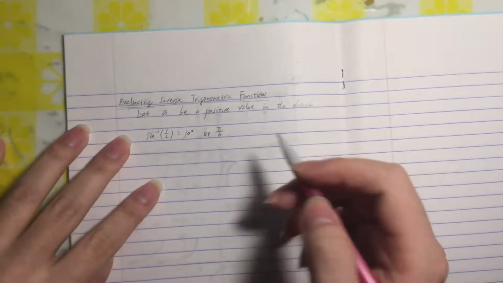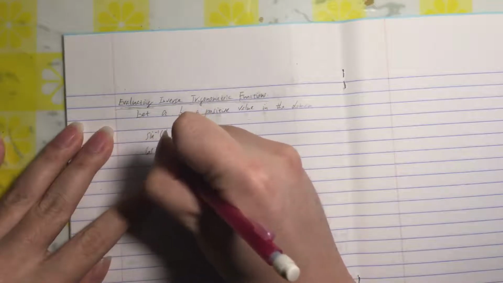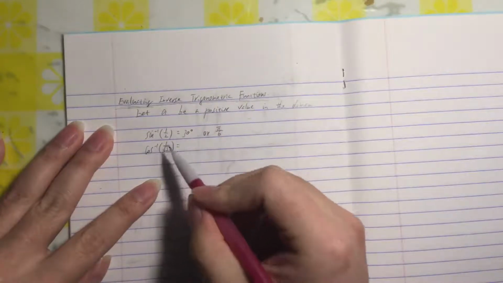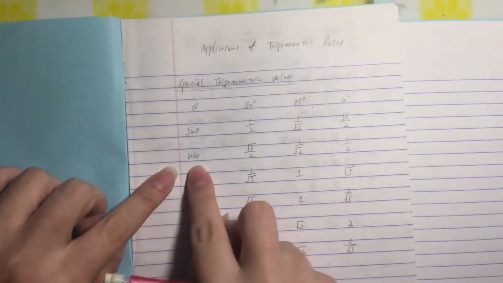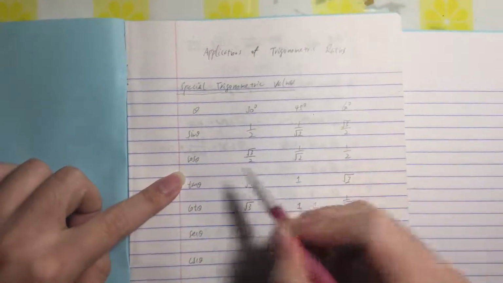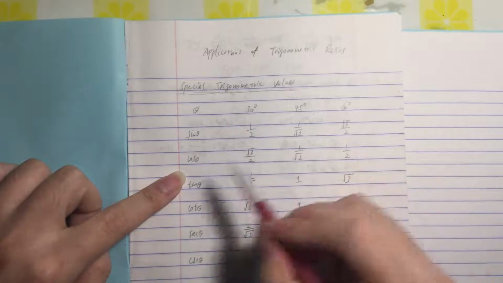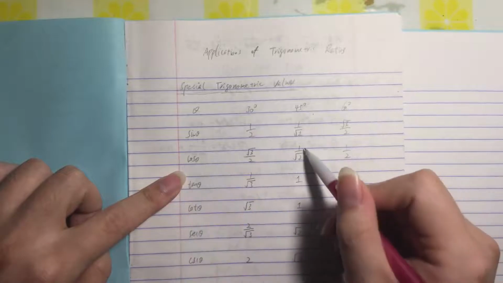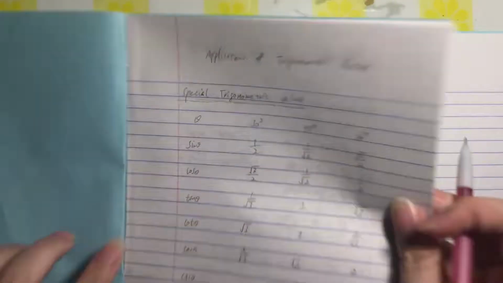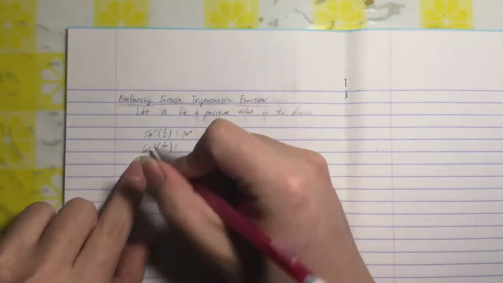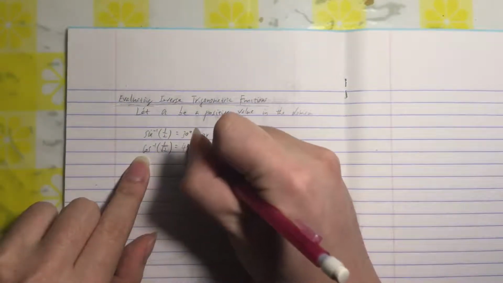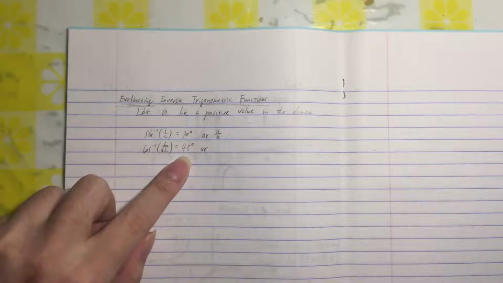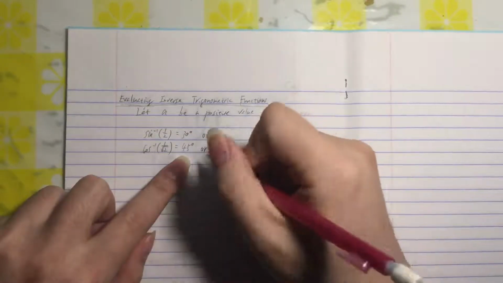Another example. How can we evaluate inverse cosine of 1 over radical 2? Again, 1 over radical 2 is a special value on the table. Cosine of 45 degrees is 1 over radical 2, which means the inverse cosine function takes 1 over radical 2 back to 45 degrees. So inverse cosine of 1 over radical 2 is 45 degrees. For special trigonometric values, we prefer radian measure. 45 degrees in radian measure is pi over 4.